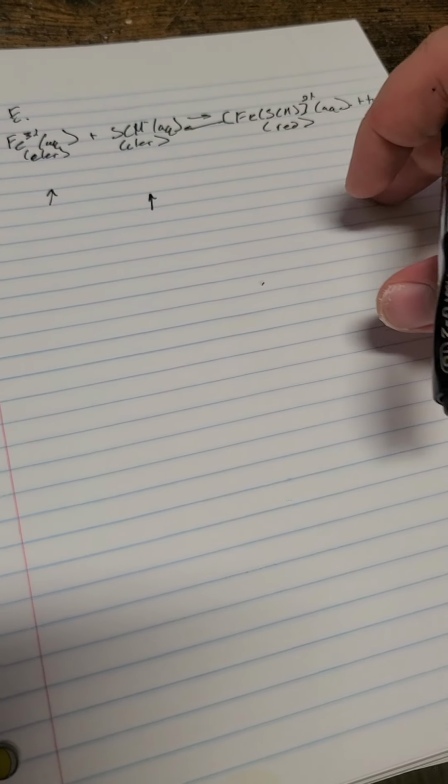When KSCN is increased, it will also cause a right shift because the reactants are increasing. It will cause an increase in products. The resulting solution is also a very dark red.